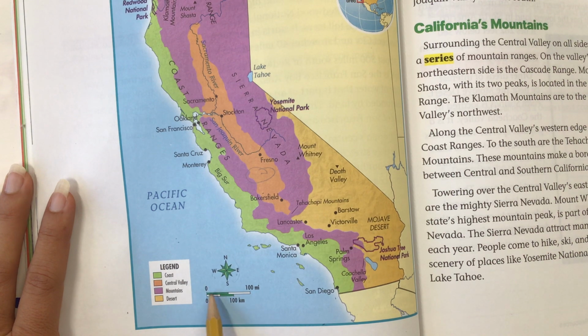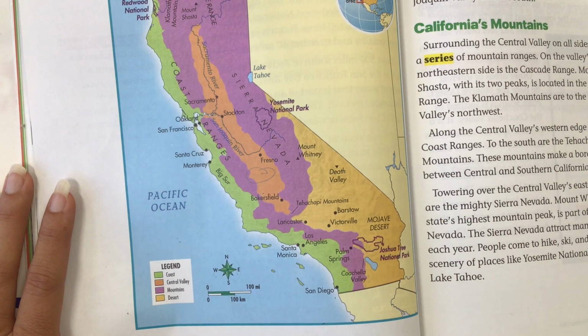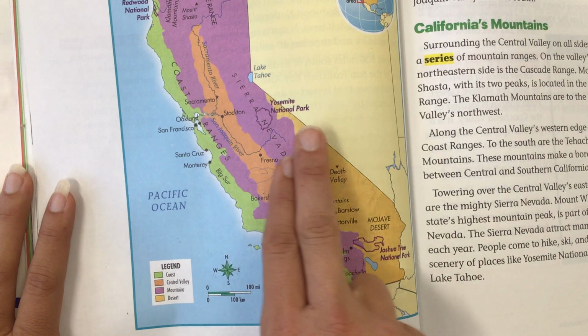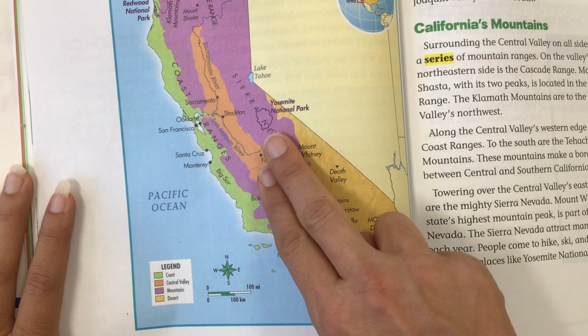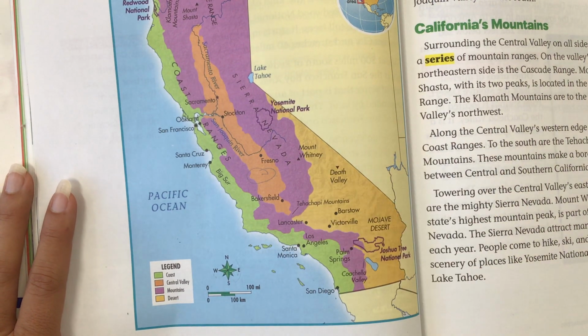This here tells you that for about every finger that you would put, if you put your thumb on there, it'd be about 100 kilometers, and maybe 2 fingers would be about 100 miles. So if you were like, I wonder how big California is, about maybe 300 miles, or maybe about 500 kilometers.